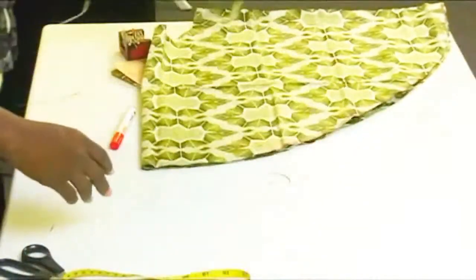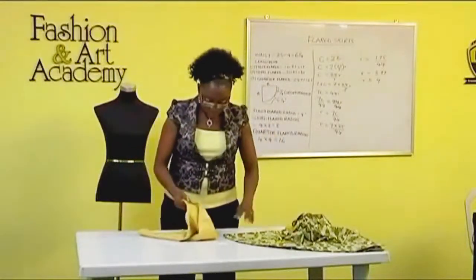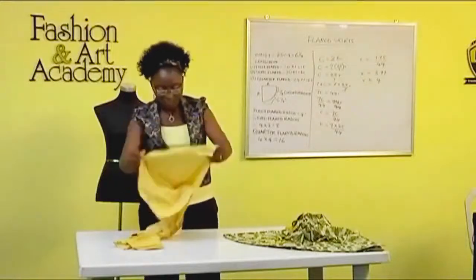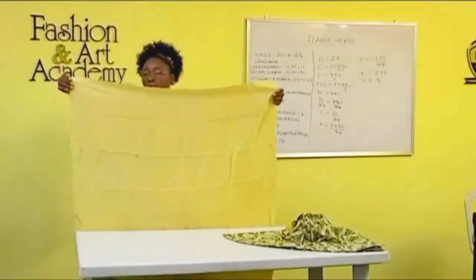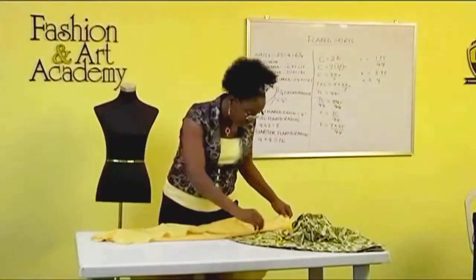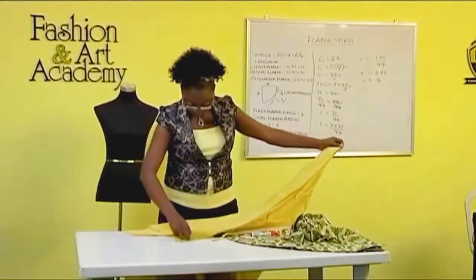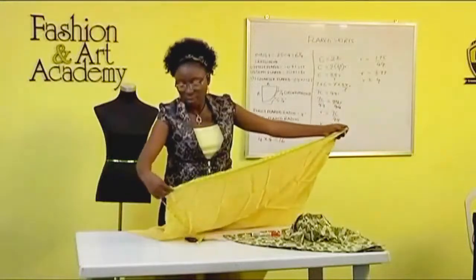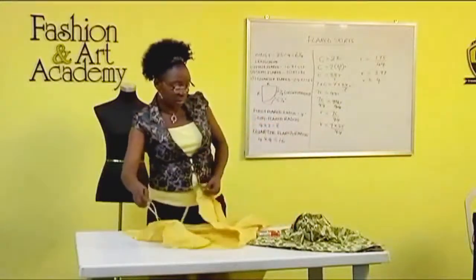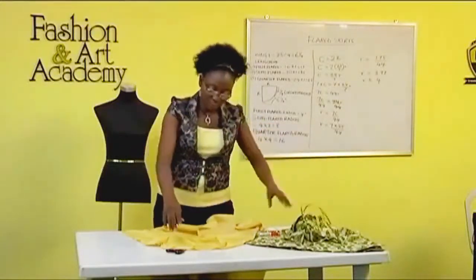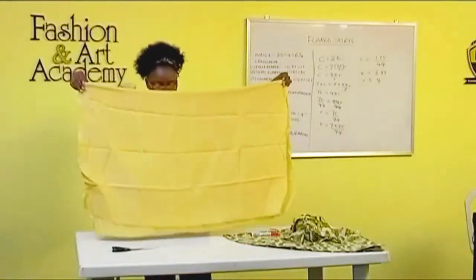I have a lining here that I'm going to use. I'll take it and fold it into 4. Let me see if I have enough length there. This is a little less, but since we're still going to subtract, it doesn't really matter. So we'll just take that and fold it into 4.